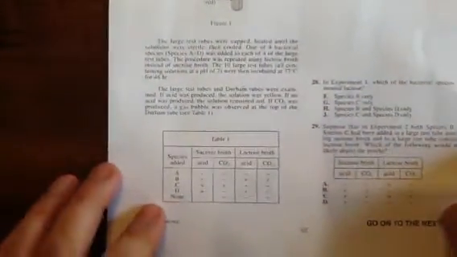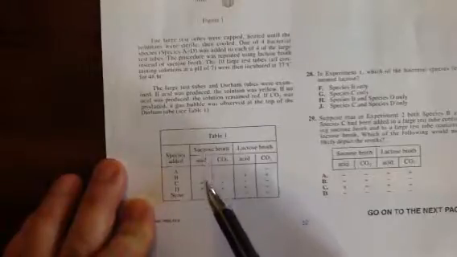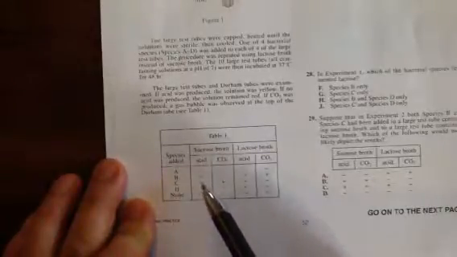Okay, so the question here: we're looking at the evidence from experiments 1 and 2 that species C and D acted synergistically in experiment 2. They're going to require you to use both experiments. So let's take a look at this first table comparing C and D. With sucrose, species C was able to produce an acidic environment as well as carbon dioxide.